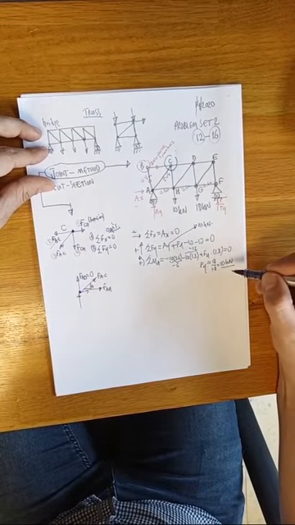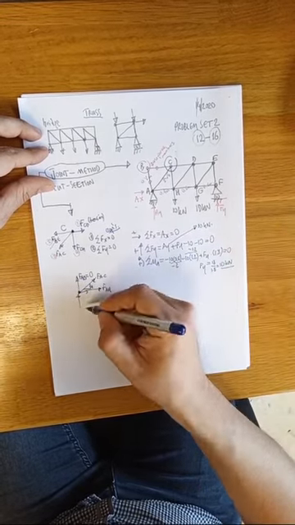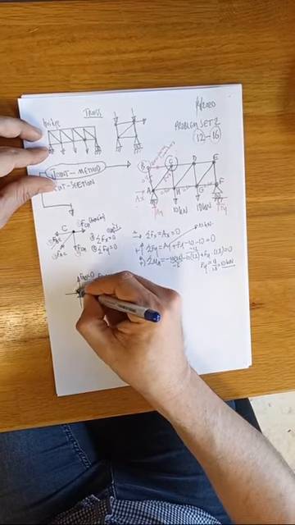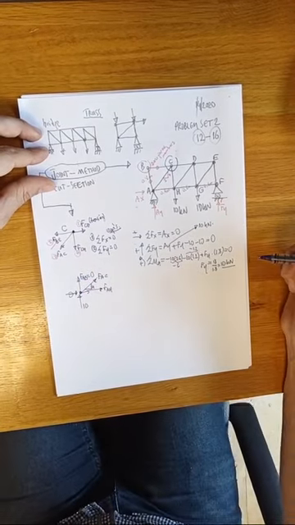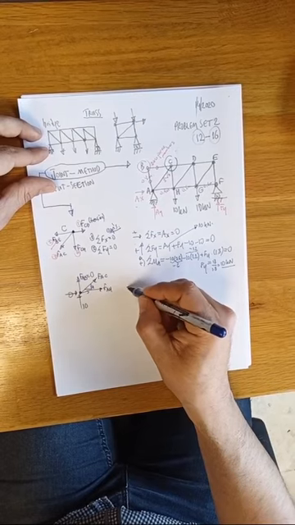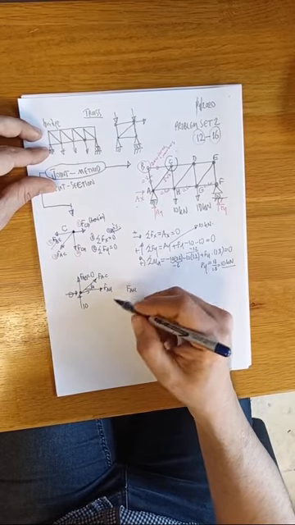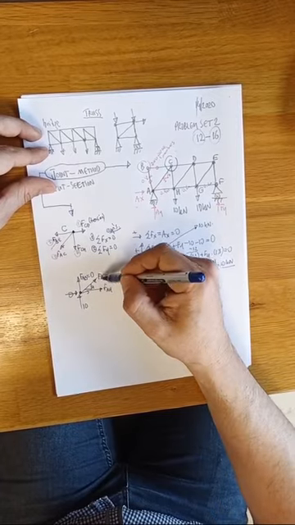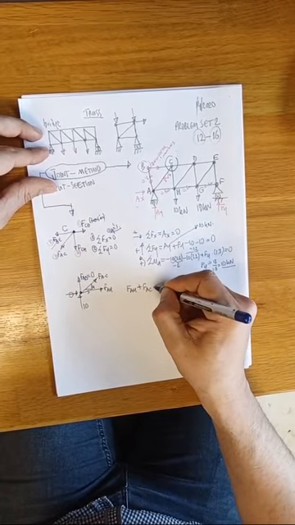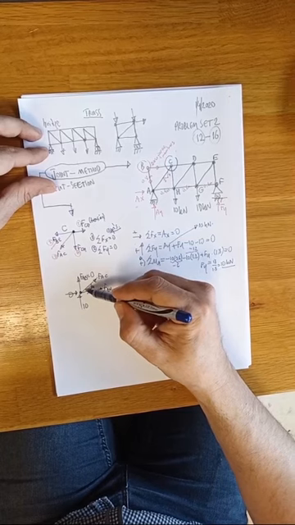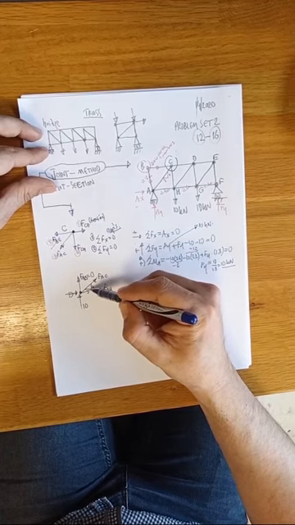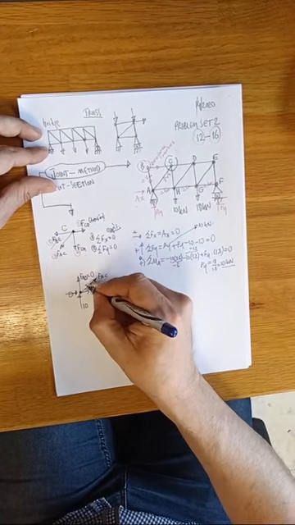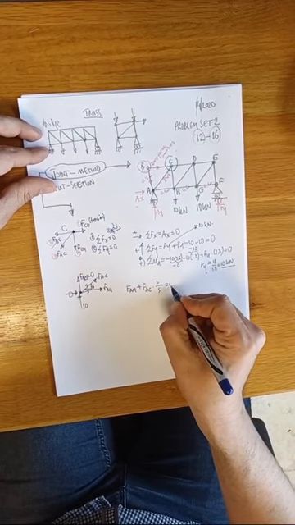What is AY reaction? I found it 10. This is 0. This reaction is 0. We know. And from here you can find easily, FAH is plus in x direction. I'm writing the forces. The other one, FAC times cosine of this small angle, which is 3 divided by 5, isn't it? Should be equal to 0.